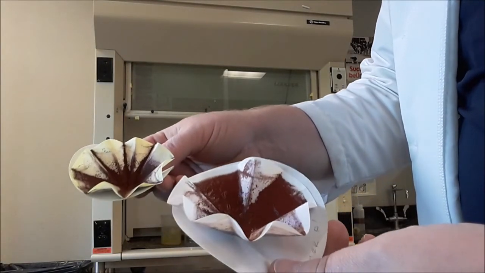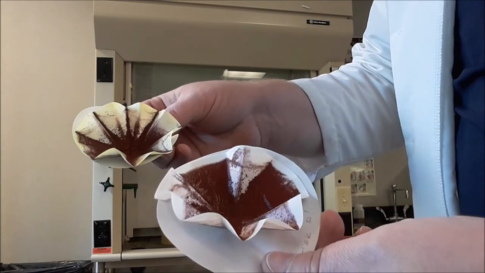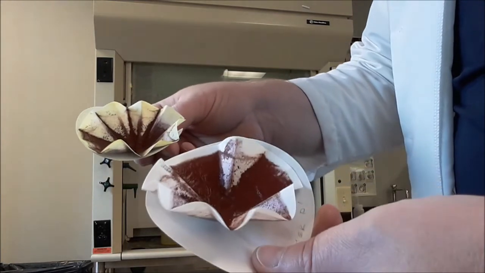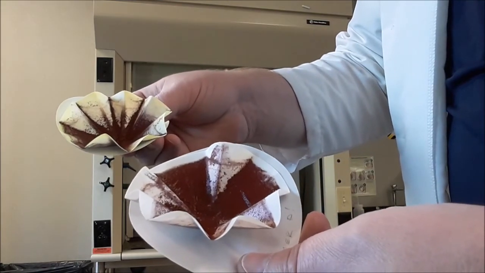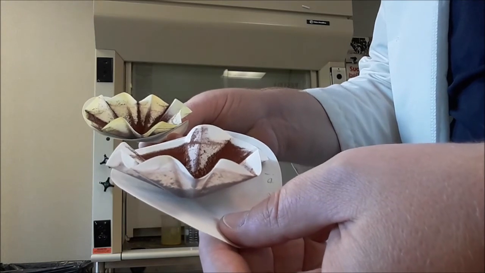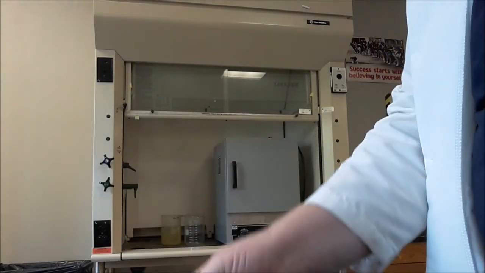My precipitates are looking pretty good. And you can see how the grooves in the filter paper caught the precipitate. So fluting the filter paper was important, allowing the liquid to get through. So I'm going to take these and I'm going to put these in the drying oven. They're soaking wet. I need to get rid of that water.